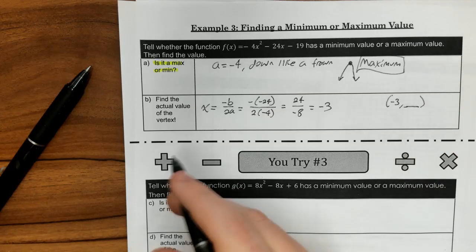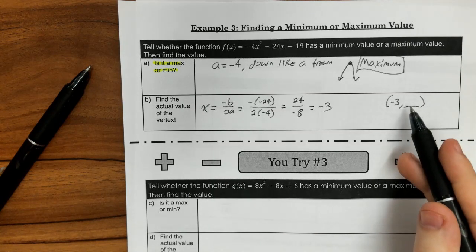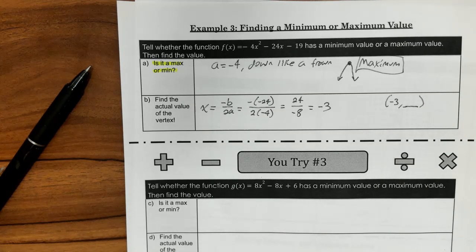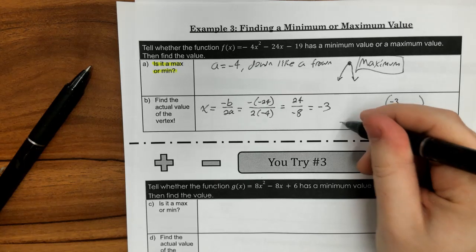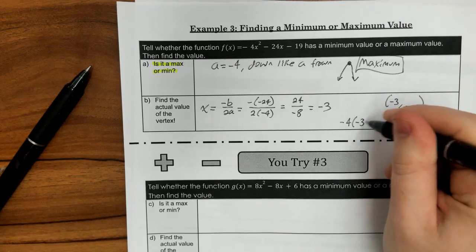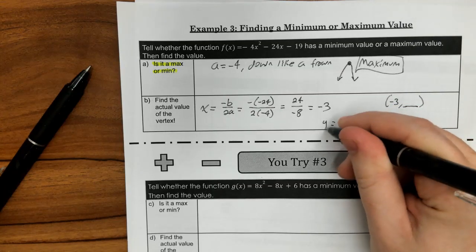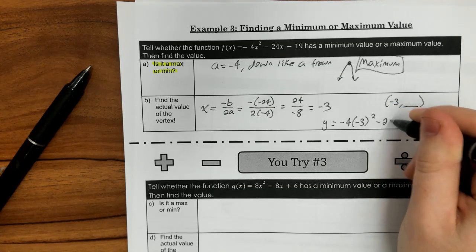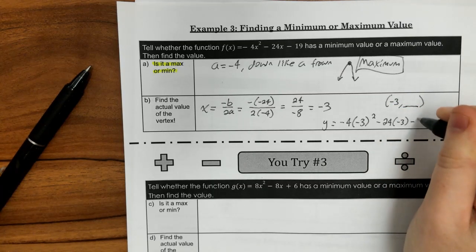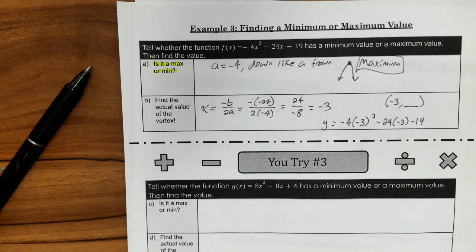But it's asking for the value of the vertex, so we also need to find the y value of the vertex. And to do that, we just plug in negative 3. So we get negative 4 times negative 3 squared minus 24 times negative 3 minus 19.